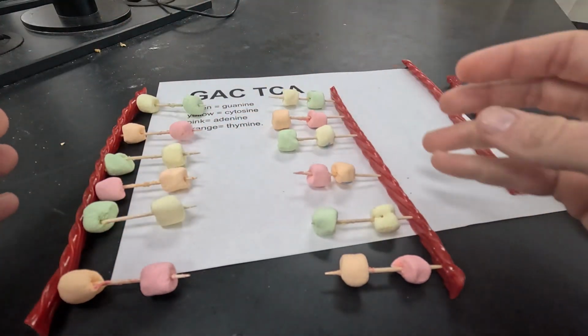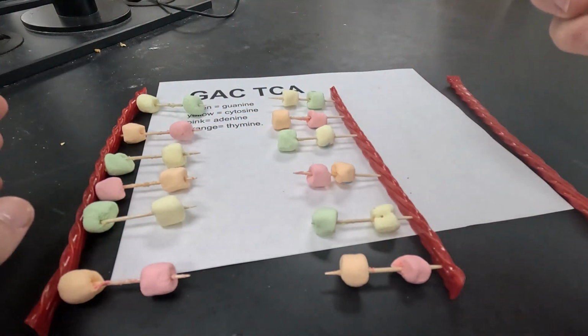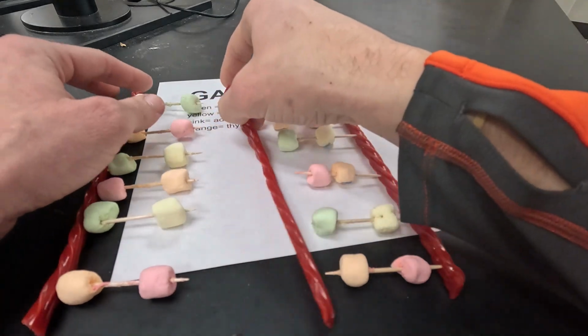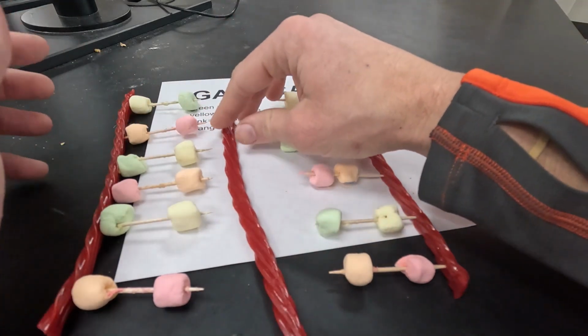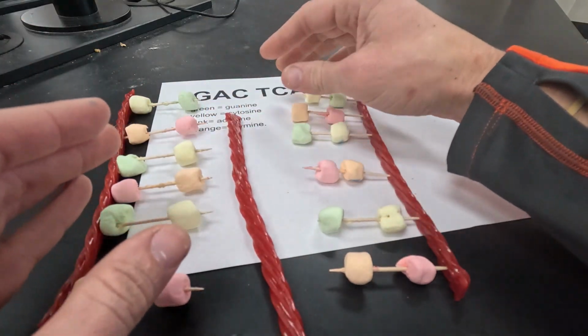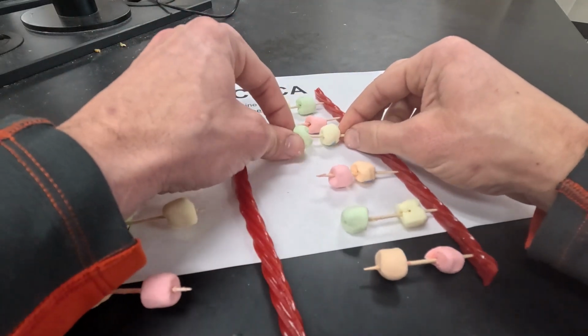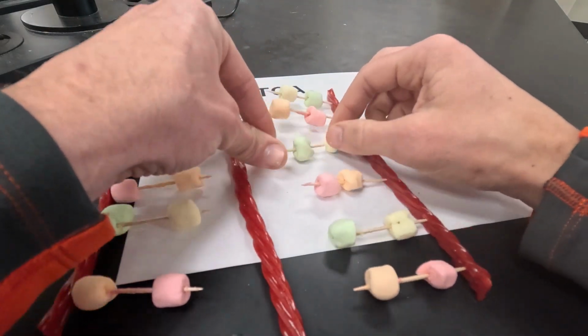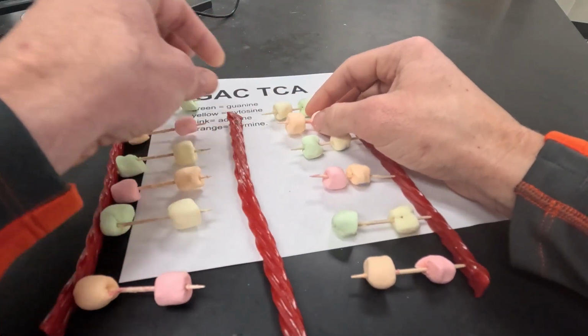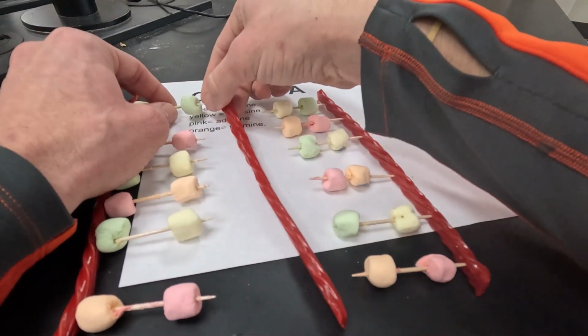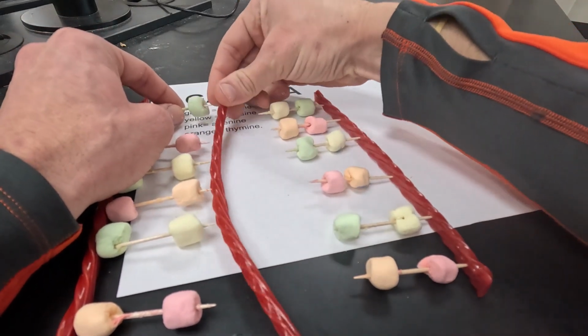However, I need to put those nucleotides together and close off my DNA sequence. I'm going to do that by adding this piece of licorice. The enzyme that actually connects things together, closes off our DNA, is going to be DNA ligase. This isn't exactly how DNA ligase works, but for the final step to close off our DNA, we would be looking at DNA ligase.